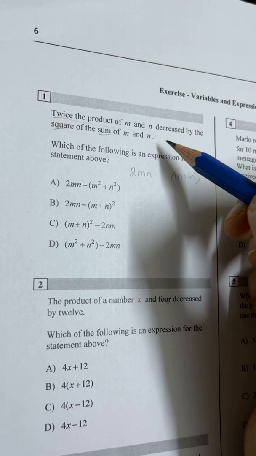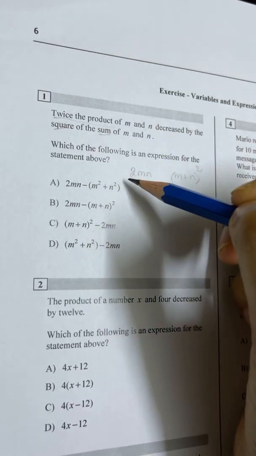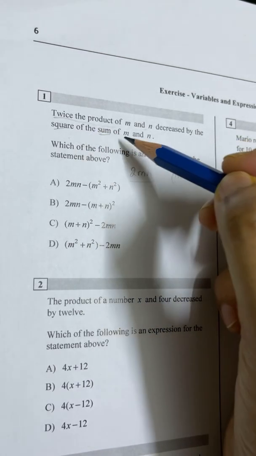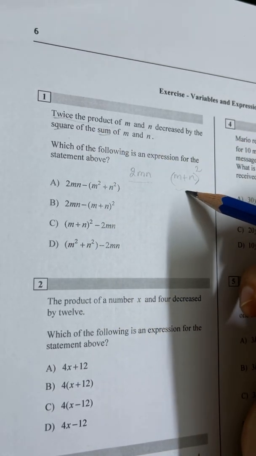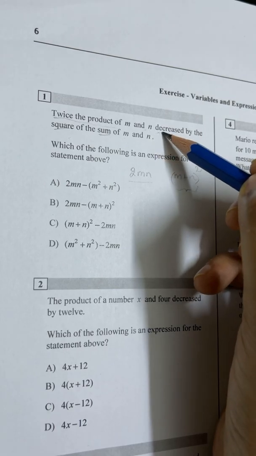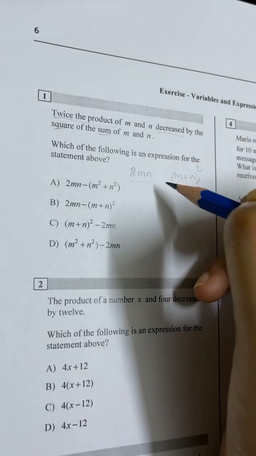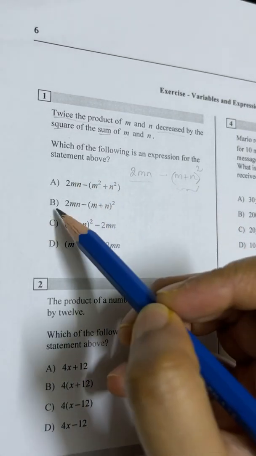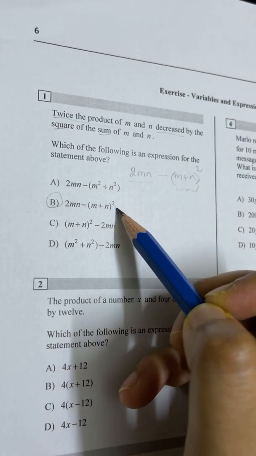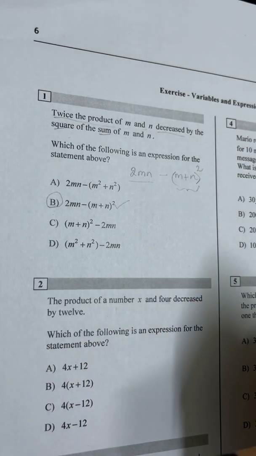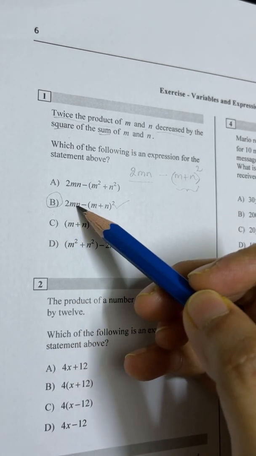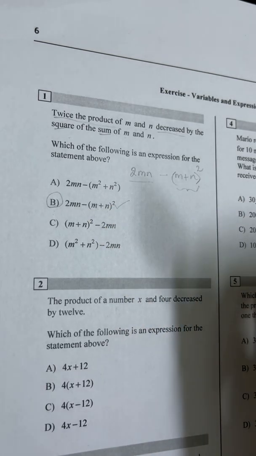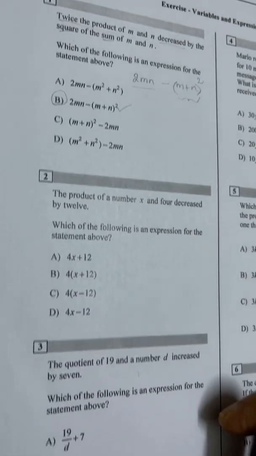Now this term is decreased by the square of the sum of m and n. That's the term. Now that's decreased. Decreased is given by subtraction. That's a minus sign. So the option which is right is B. So B is the right answer. That's twice the product of m and n decreased by the square of the sum of m and n. That's it. Okay, let's see what question number 2 is.